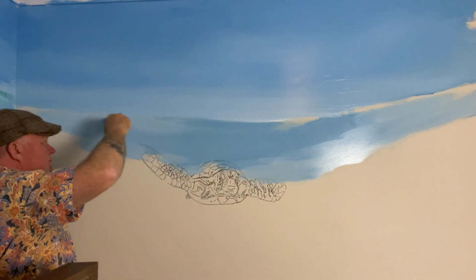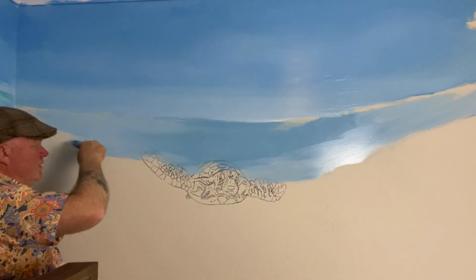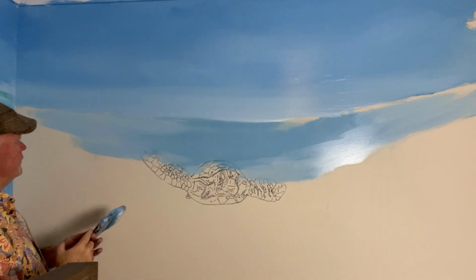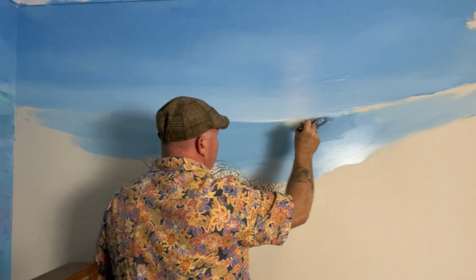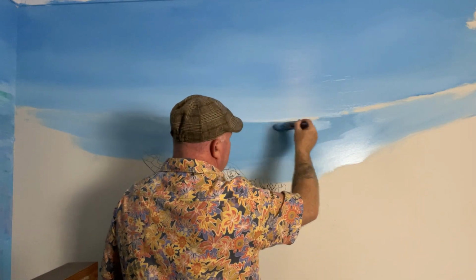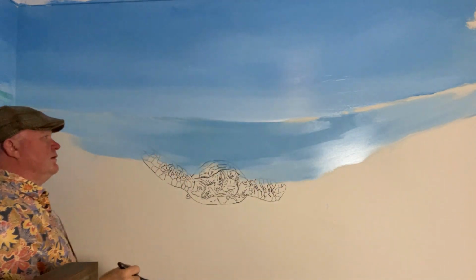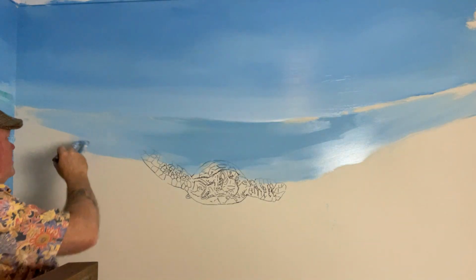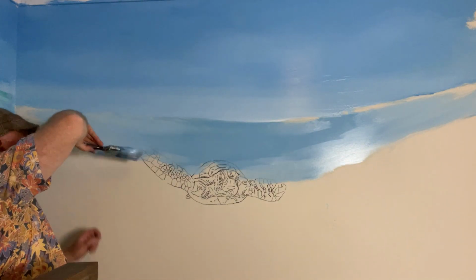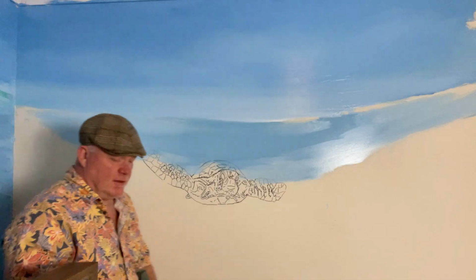I don't want to be too defined with the brush strokes yet, because I want to go over them with some more detail a bit later, but just don't want that being darker there. Okay, now I think we're ready to go almost to pure white, so I'll wash that brush, go to pure white.